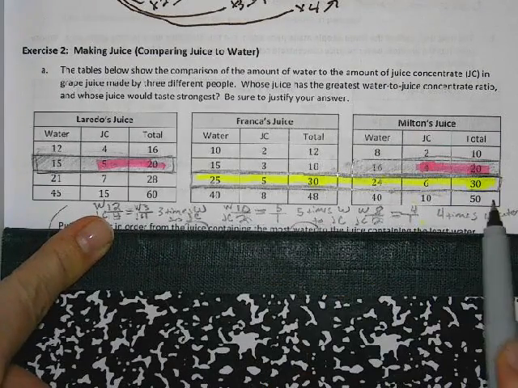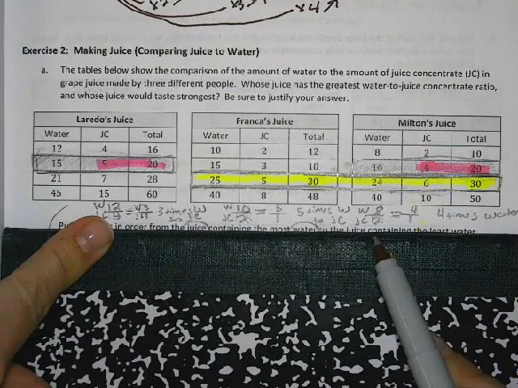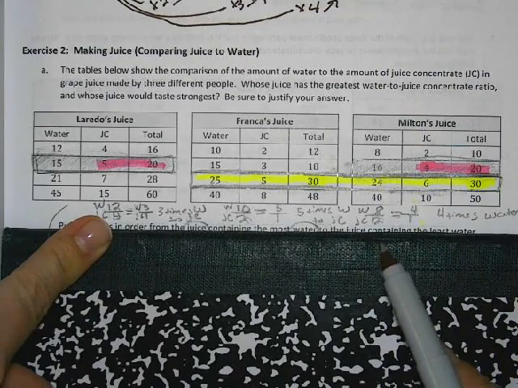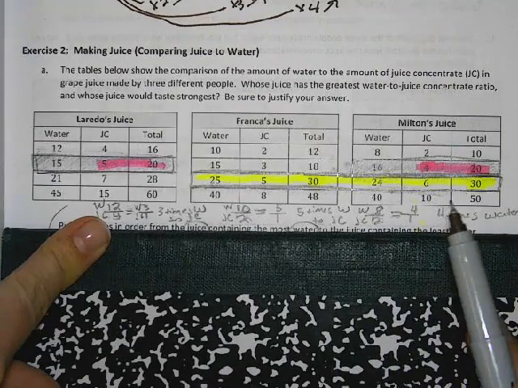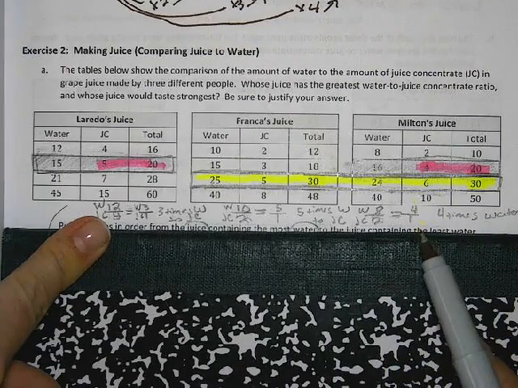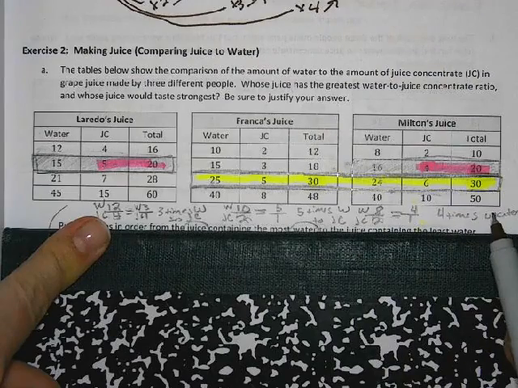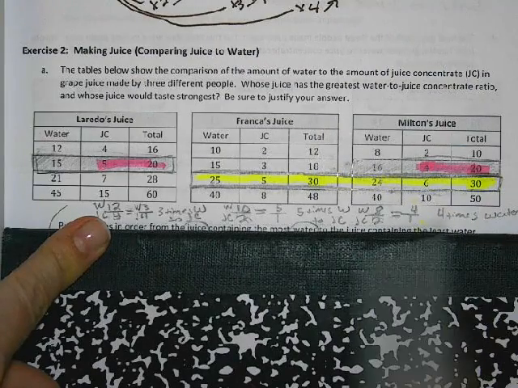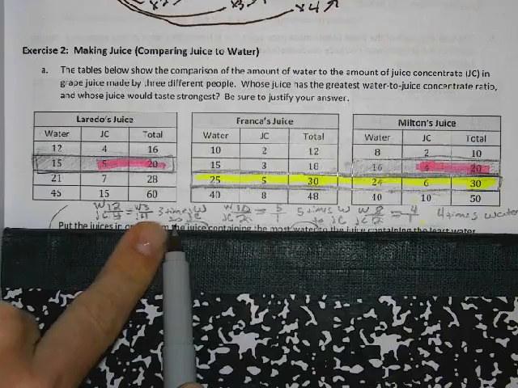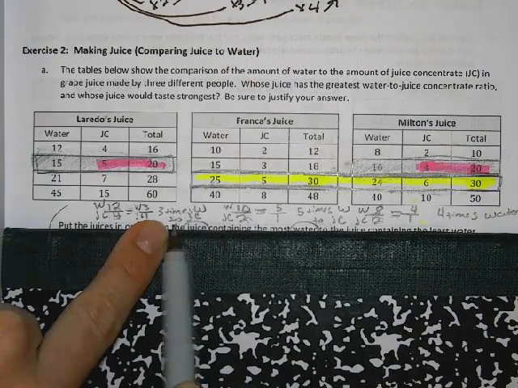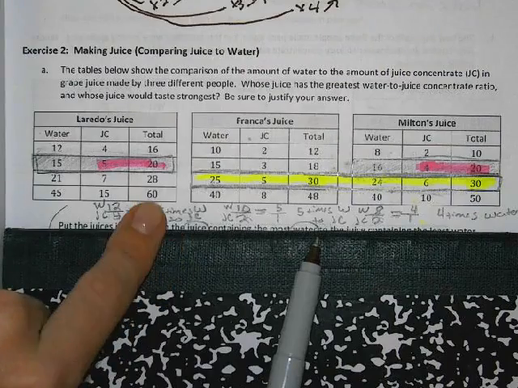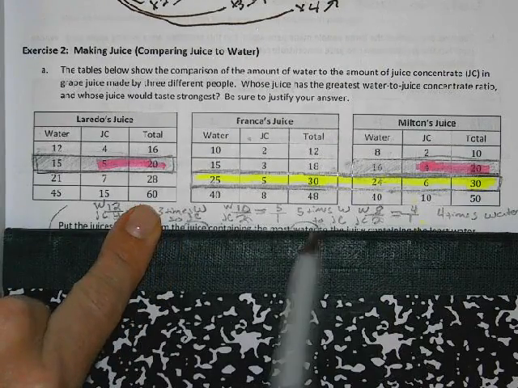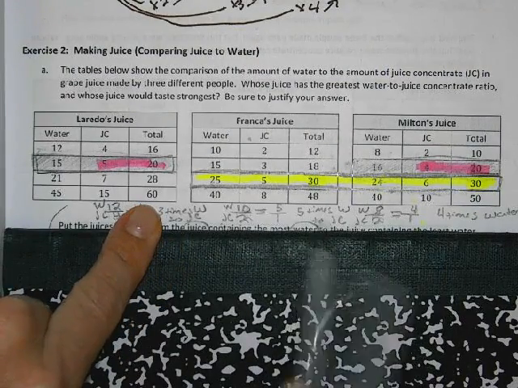And then we go to Milton, and Milton's value is 8/2, both being divided by 2 would be 4/1. So that's 4 parts of the water for 1 part juice, or 4 times as much water as juice. And so just looking at my numbers, 3 would mean the least amount of water, 5 is the greatest amount of water. So again, proving that Laredo would have the strongest tasting juice, and then Milton, and then Franca.